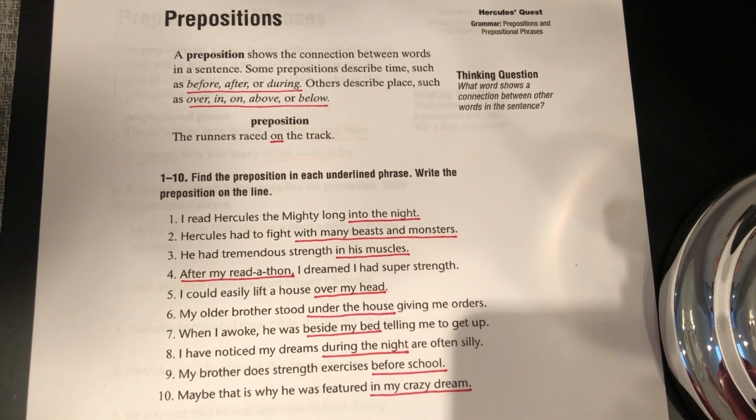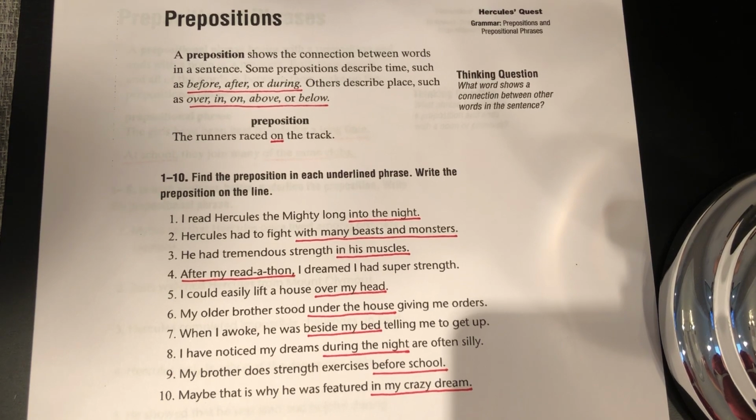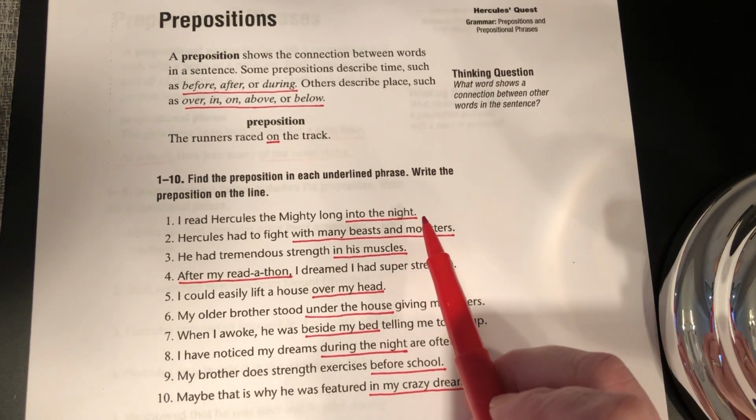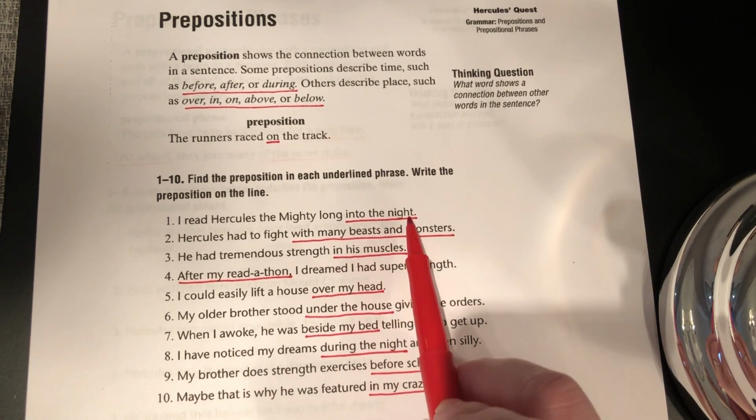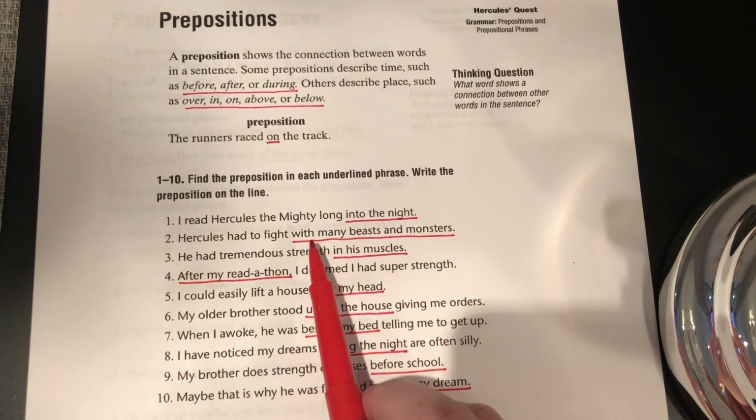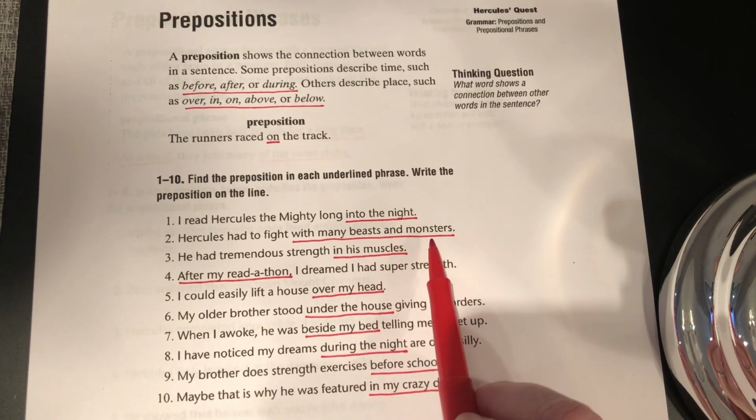This page was also sent to you without the corrected underline. So the first thing I'm going to do is go through with you and tell you the parts of the sentence that should have been underlined. I recommend you underline them first, and then we'll go back and actually find the preposition from the underlined part. So for number 1, the prepositional phrase is into the night. Number 2, with many beasts and monsters.